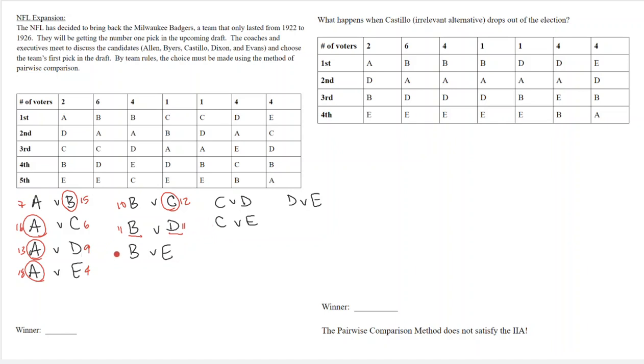B versus E, 14 to 8. C versus D, 12 to 10. C versus E, 10 to 12. And lastly, D versus E, 18 to 4.